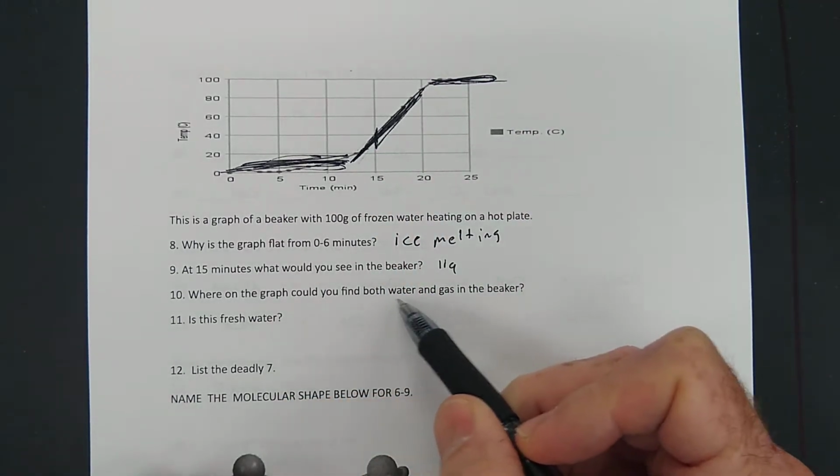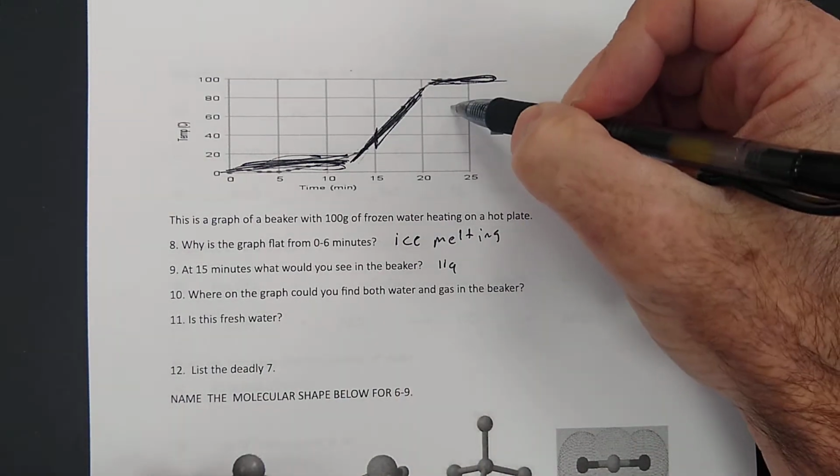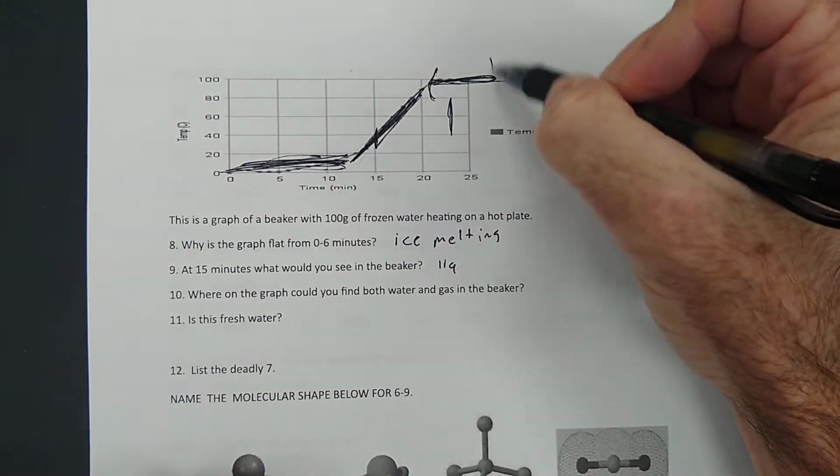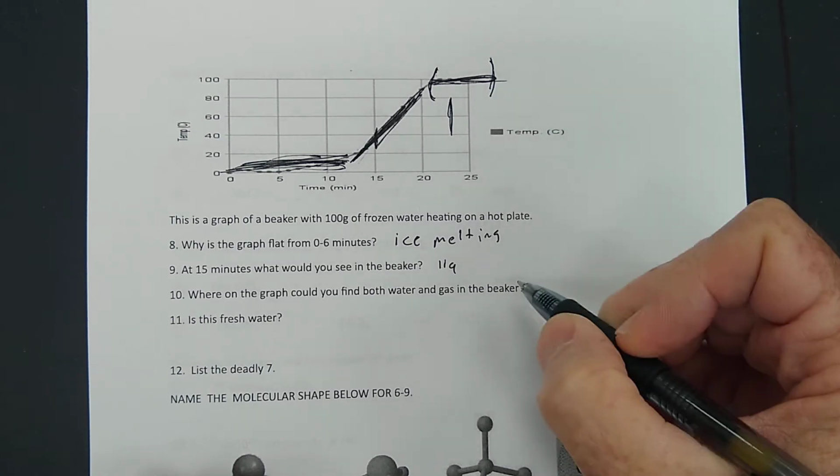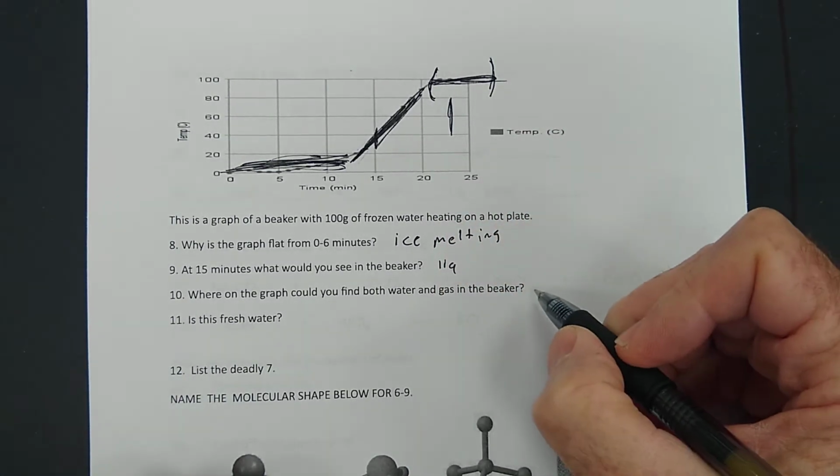Where on the graph could you find both water and gas in the beaker? Right here, this area. That whole area right there. So like, I don't know, 20 to 25 minutes, something like that.